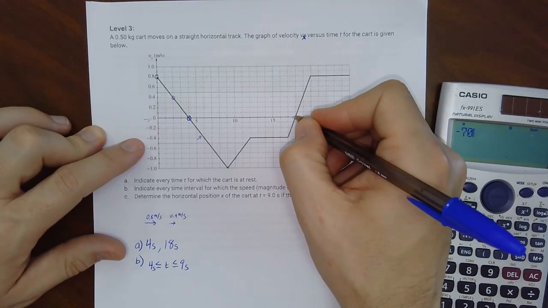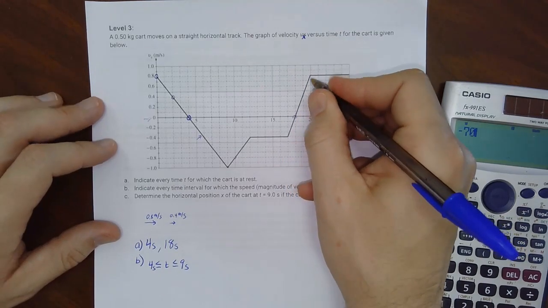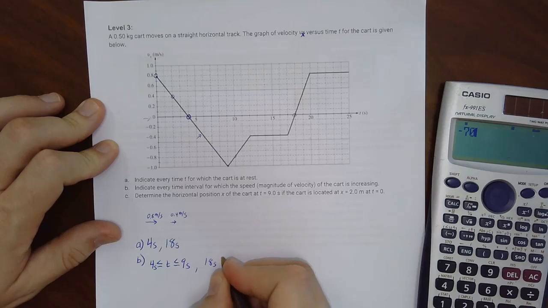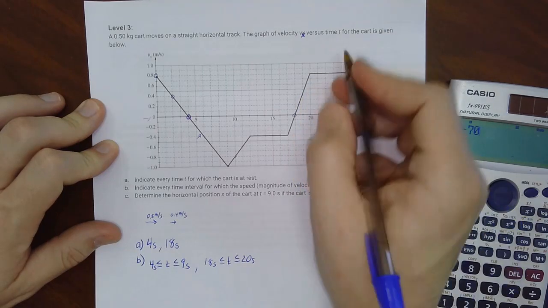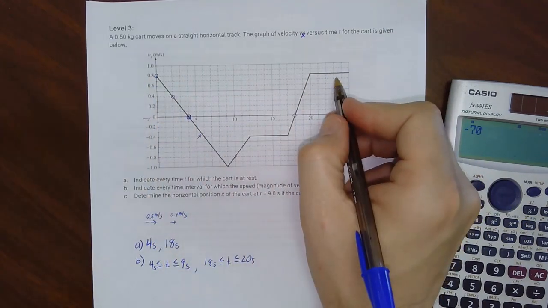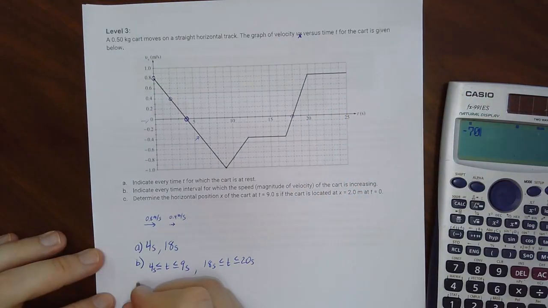So from time 18, we identified that before, 18 seconds up to 20 seconds, all of that will be increasing speed. And then again, it flattens out. We continue at this 0.8 meters per second for a significant amount of time. All right, so that was B.